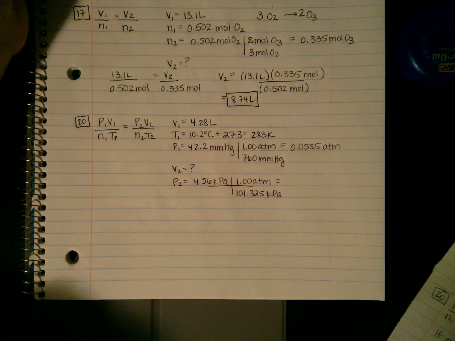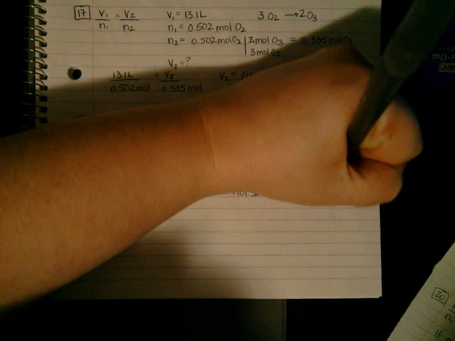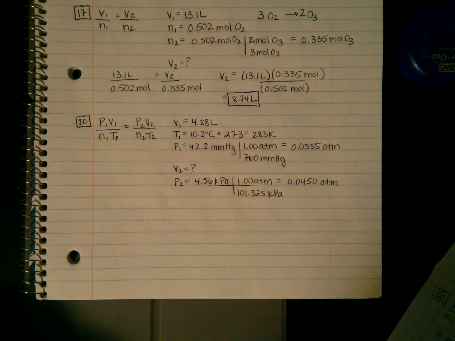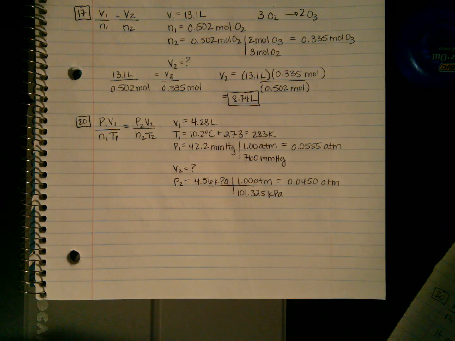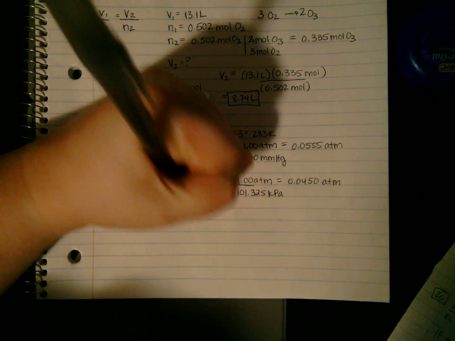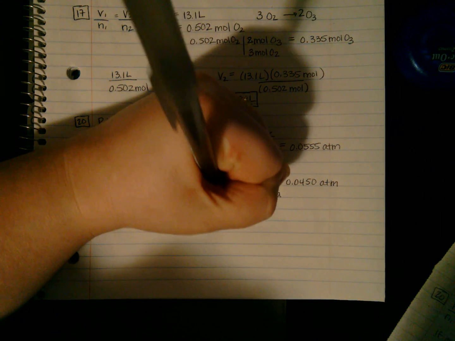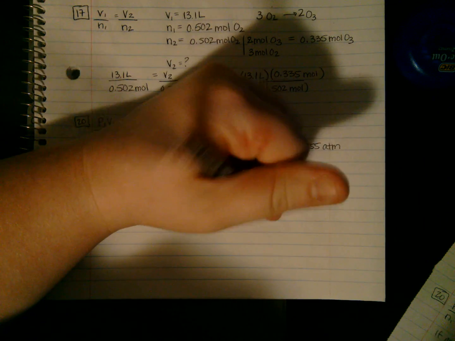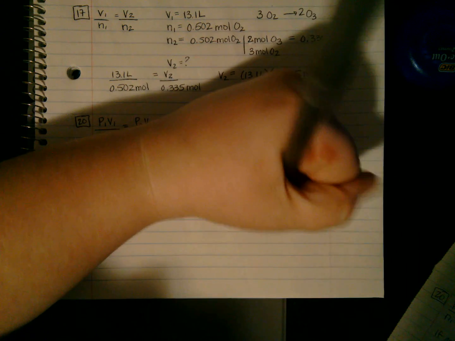So our final pressure is 0.0450 atmospheres. And our final temperature is 21.3 degrees Celsius. So we end up with 294 Kelvin.